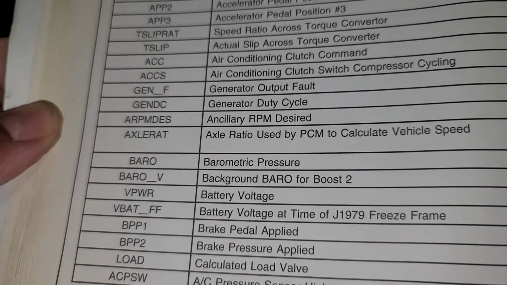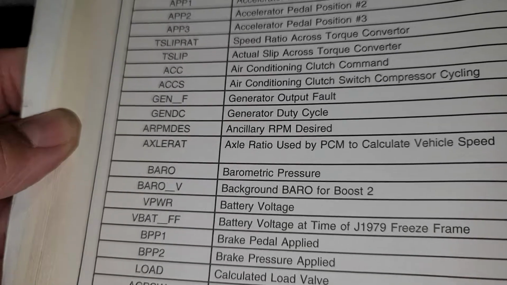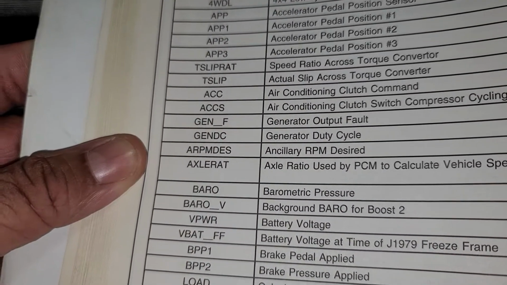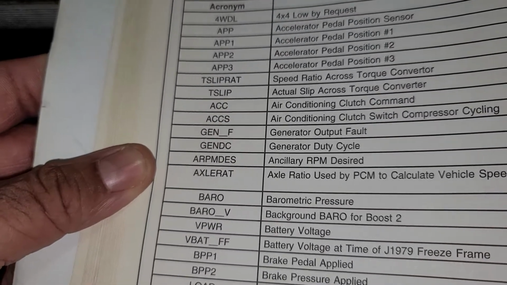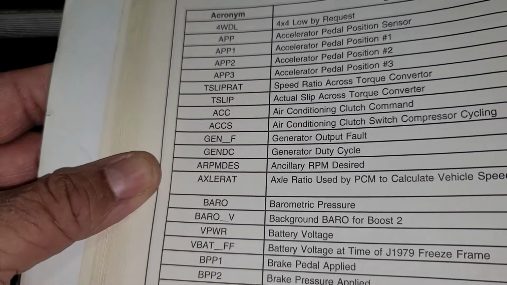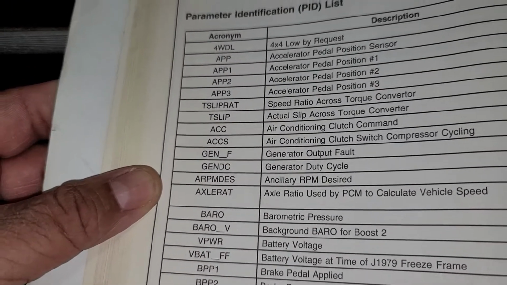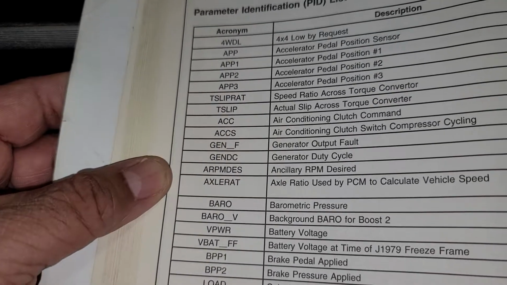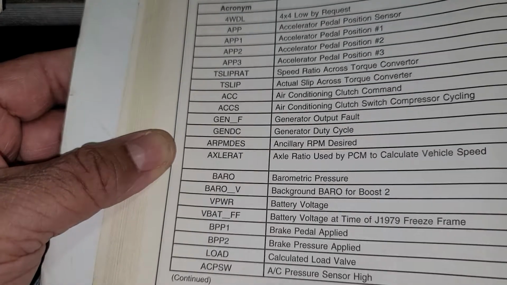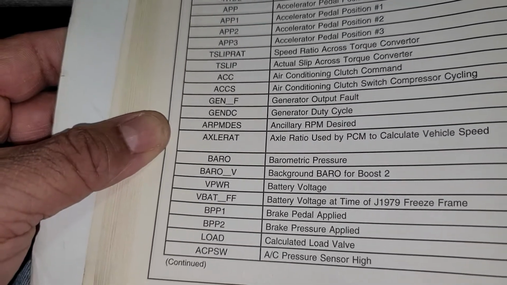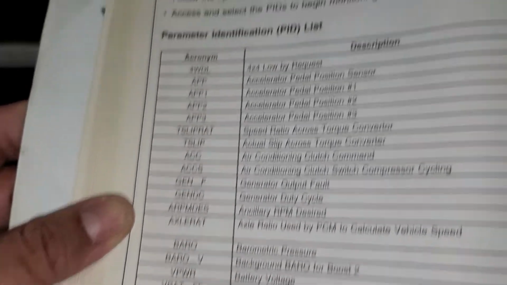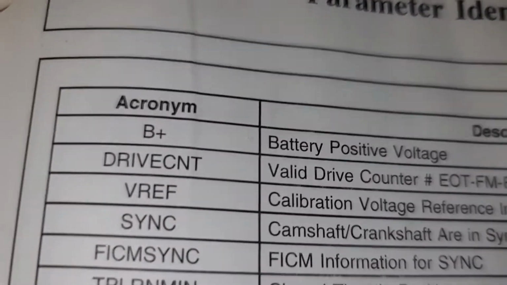Some of them are confusing, like that one, barrel_V. It says background barrel for boost too, but barrel_V means barometric pressure, but they're measuring that in voltage. So if you see underscore V, the V stands for voltage. All right, I think you guys got all those. Let's go to the next page.